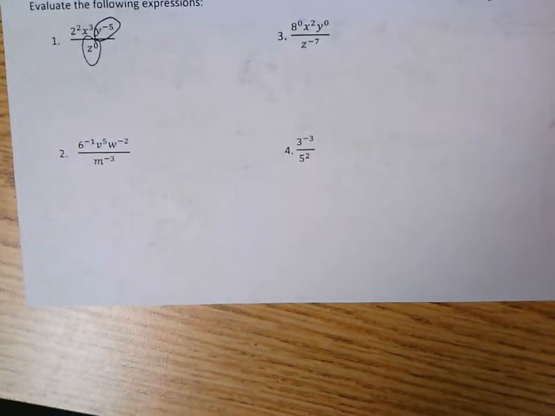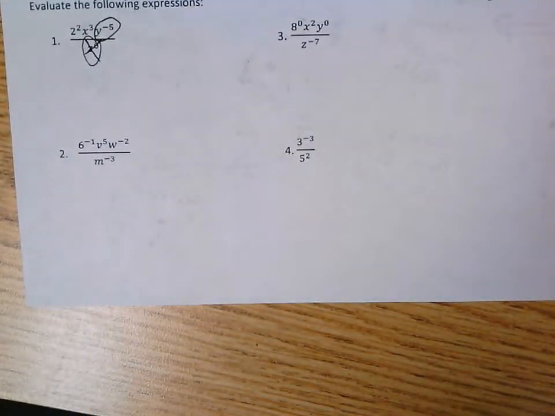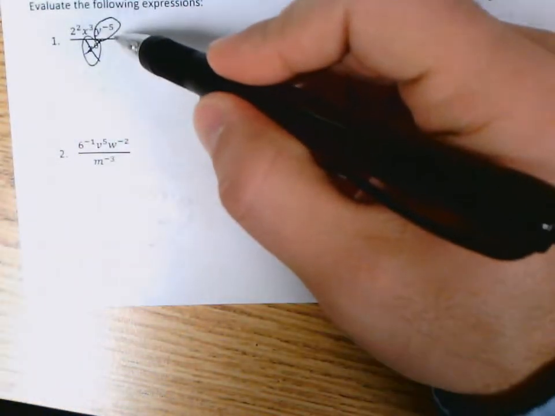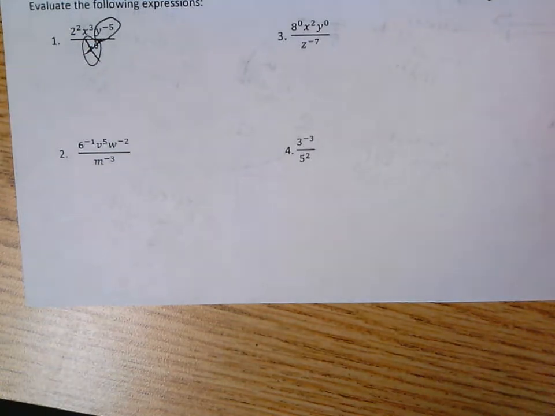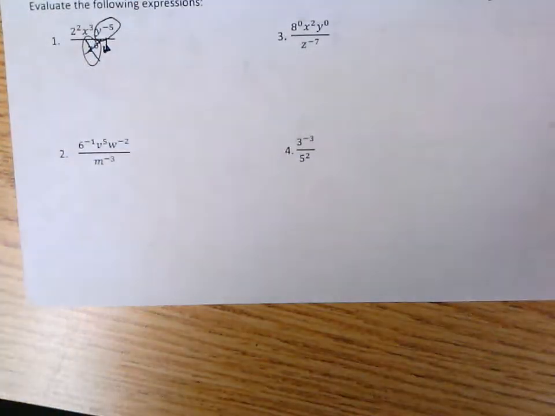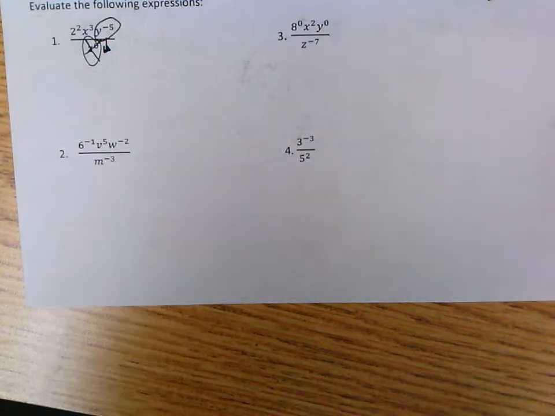So I'm going to start with the first one. I'm going to circle this one and I'm going to circle that one. We know that z to the power of 0 is just 1, so this stays as 1. I am not going to worry about that z. And we know that if an exponent is negative, we have to do the reciprocal in order to make that exponent positive. In other words, just move it to the denominator. If it's on the top, move it to the bottom. If it's on the bottom, move it to the top.